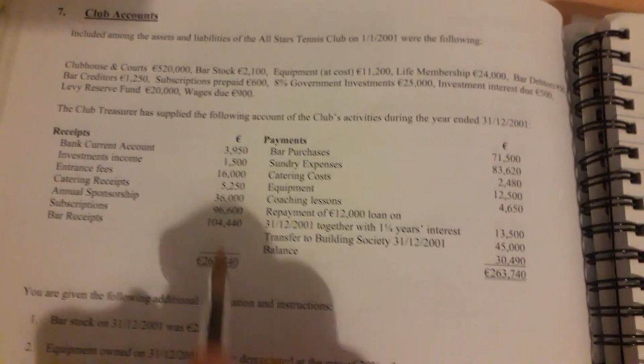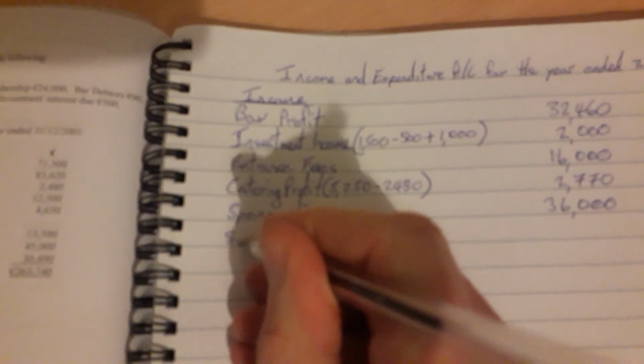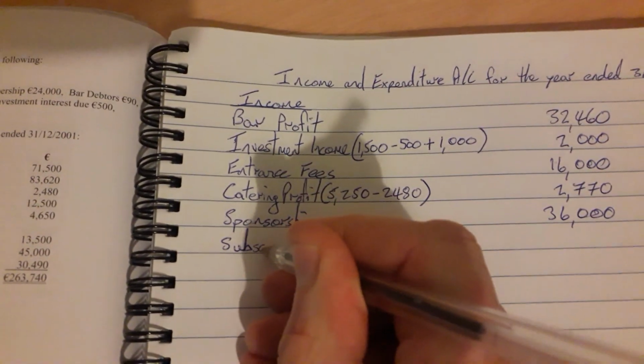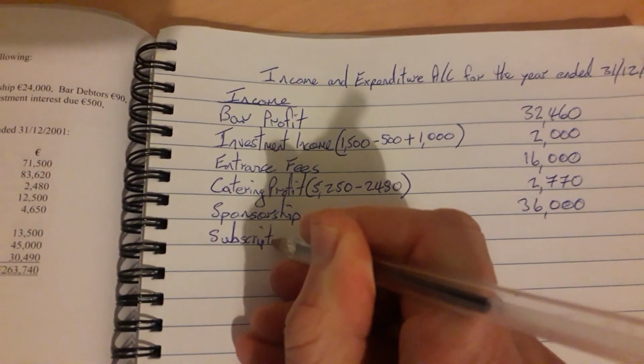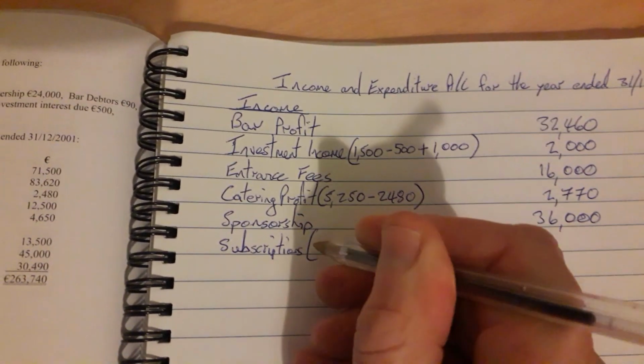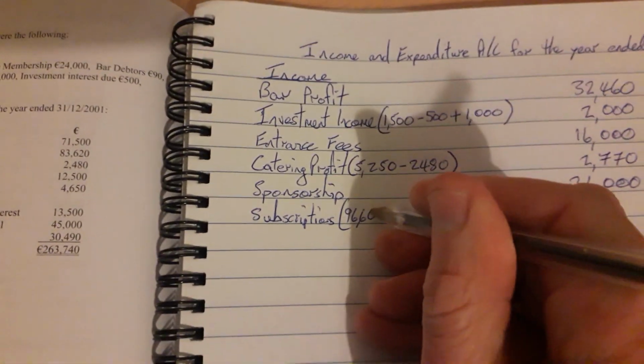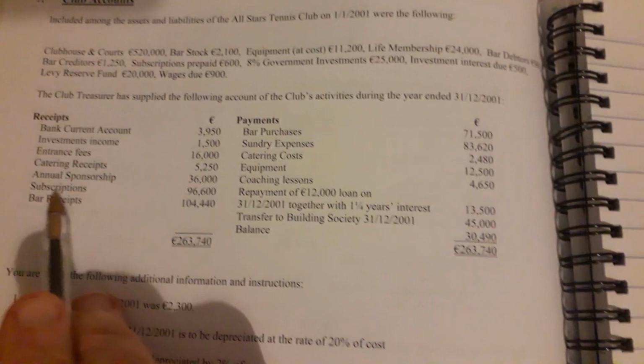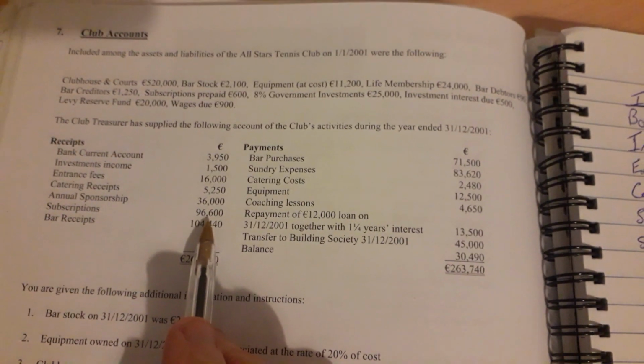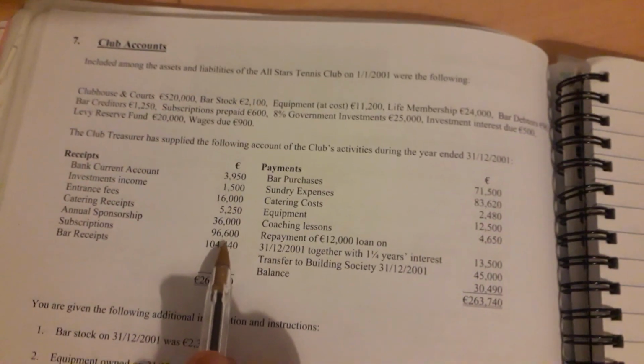36,000. Subscriptions 96,900, so there's definitely a bit of work to be done there. 96,600 rather is the amount that you received during the year, and according to this it says you received them for subscriptions, but that's not entirely true.